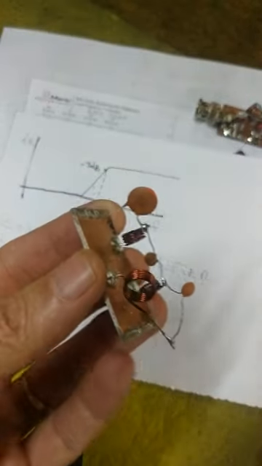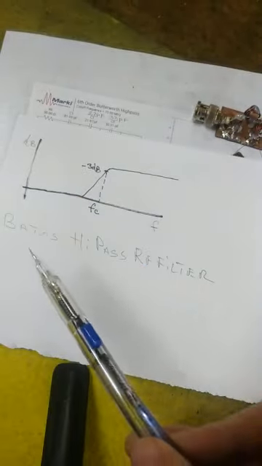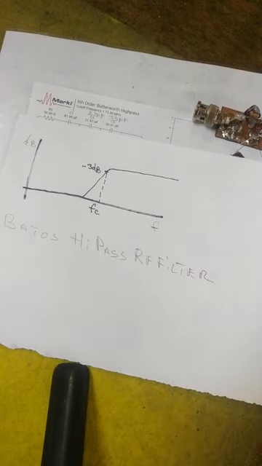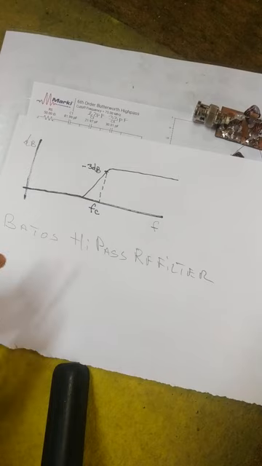Hi, today I'm going to talk about high-pass filters for RF applications. Of course, high-pass filters are used in audio, video, and many different kinds of applications. But nonetheless, today we're talking about the RF high-pass filters.